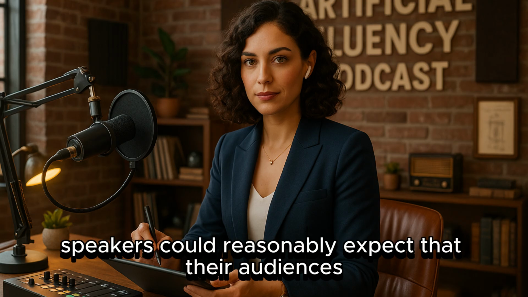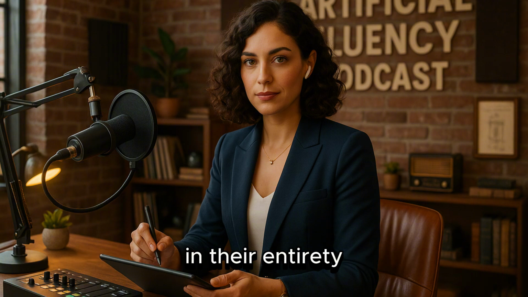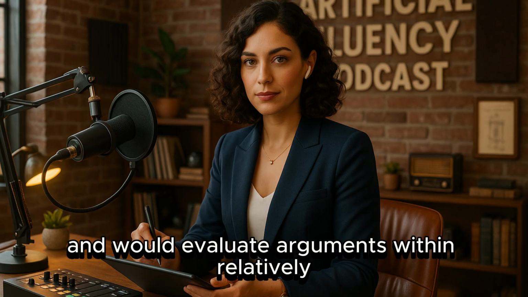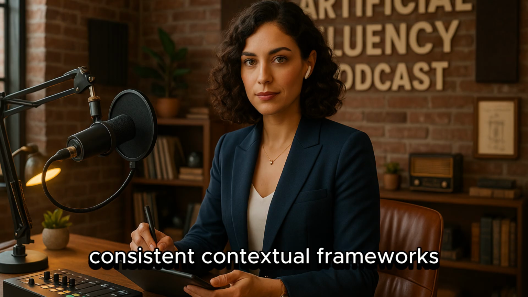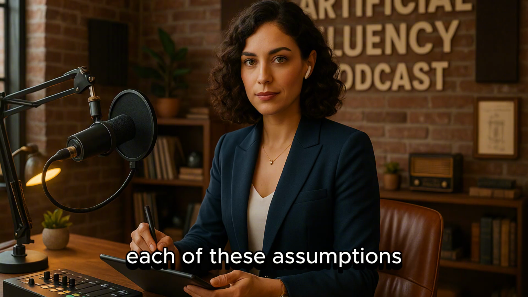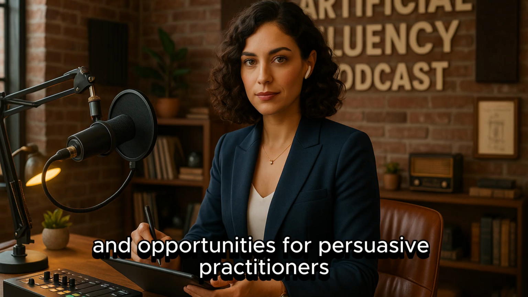Speakers could reasonably expect that their audiences would encounter persuasive messages in their entirety, would have sufficient time for careful consideration, and would evaluate arguments within relatively consistent contextual frameworks. Digital technologies have disrupted each of these assumptions, creating new challenges and opportunities for persuasive practitioners.